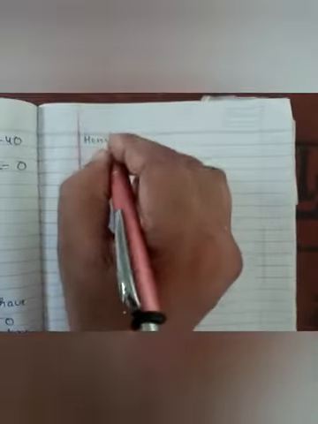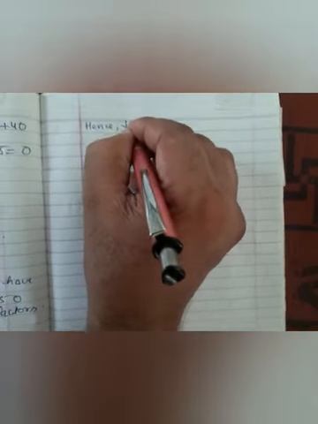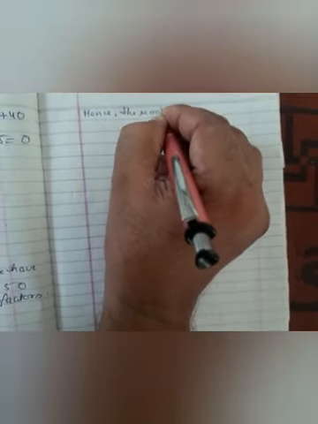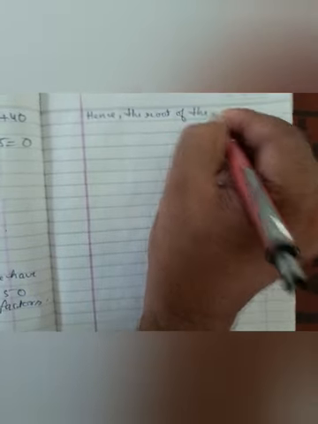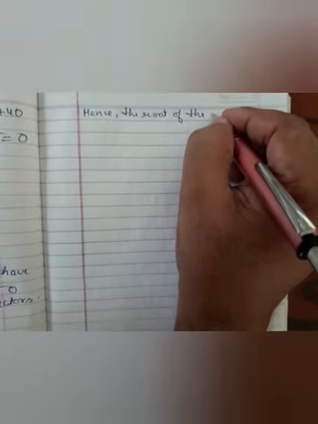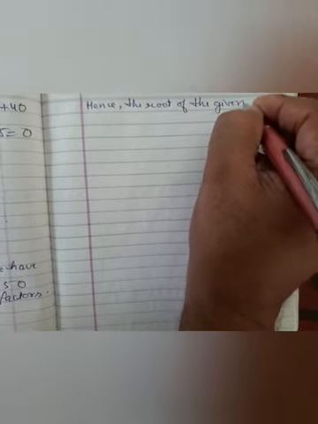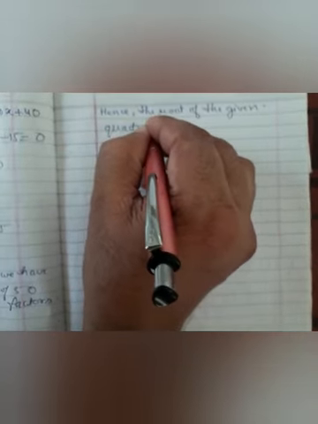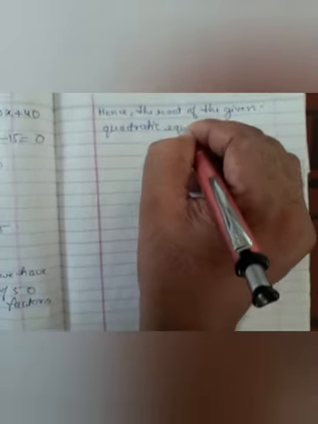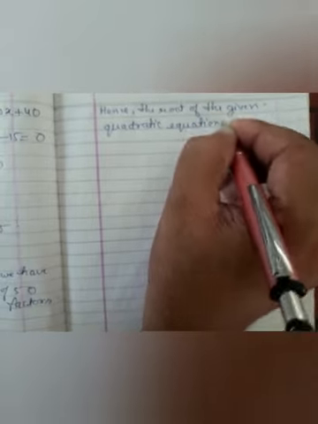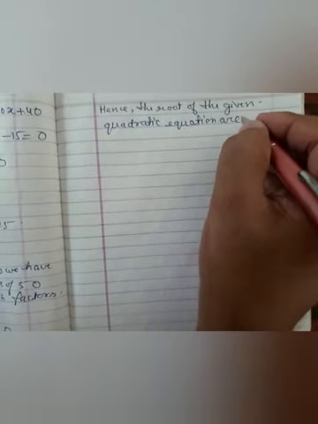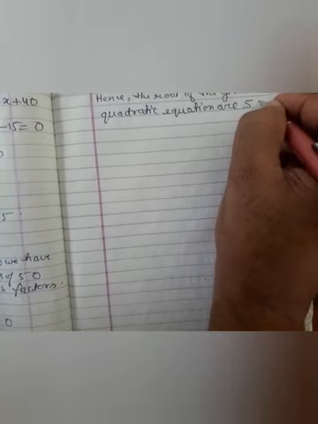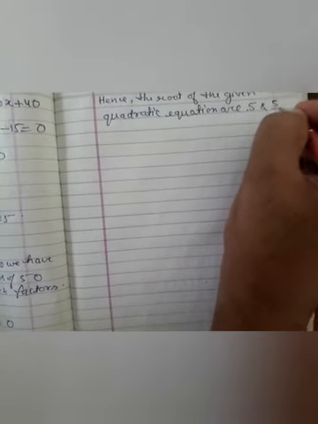Hence the roots of the given quadratic equation are 5 and 5 by 2.